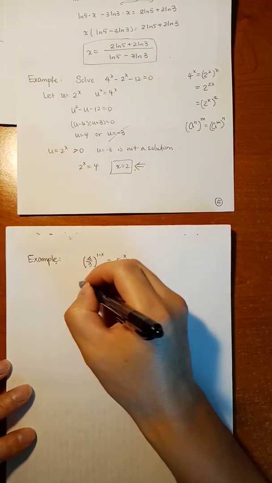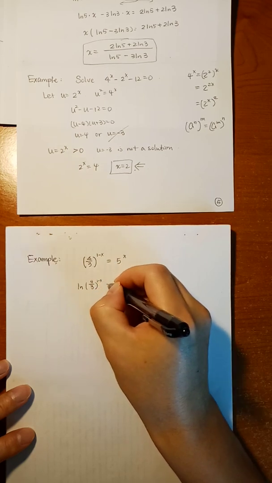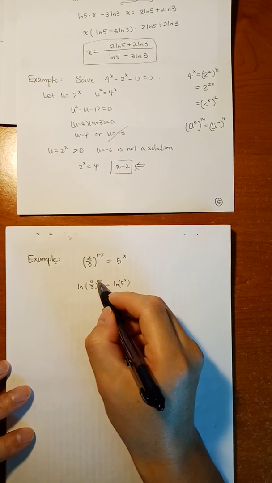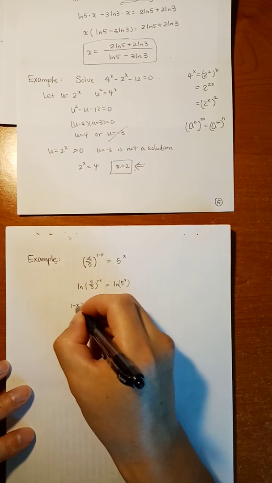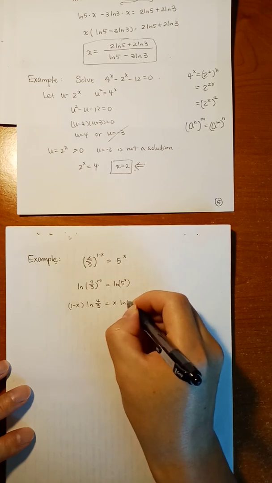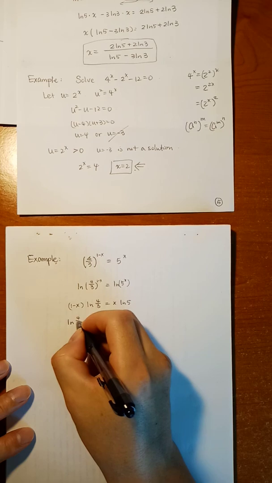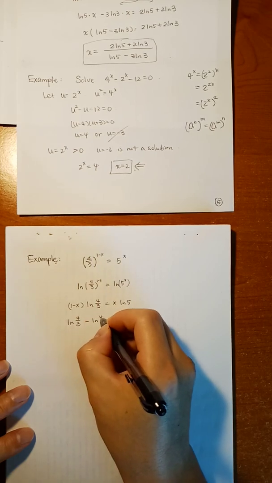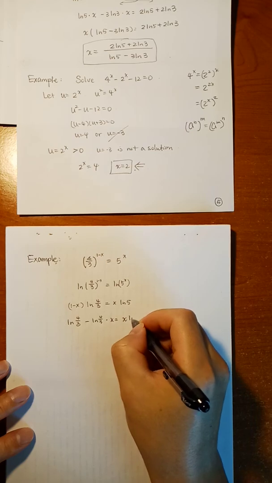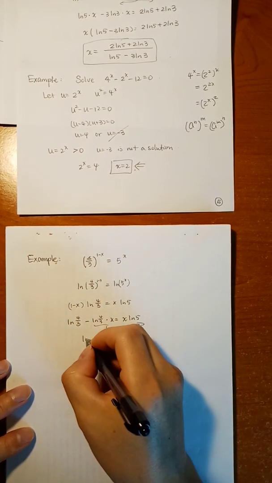We apply the natural log on both sides. And then we can move this exponent forward. And then we simplify it. And then we move this term to the right side.